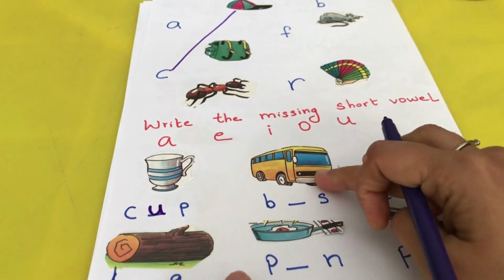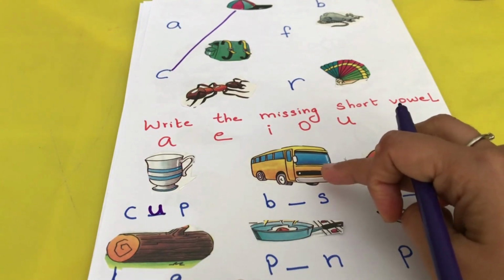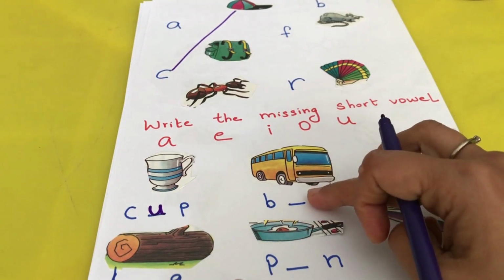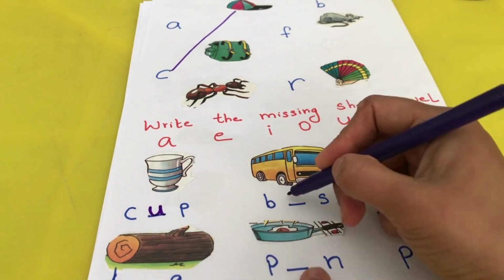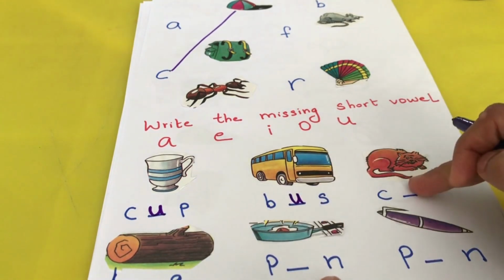Take a look at the next picture. It is bus. So how do you say bus? B-us. So what is the middle sound? The first sound is B. The middle sound is A. Again it is A.